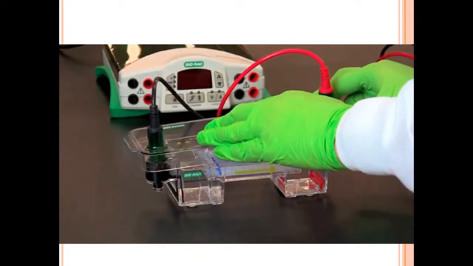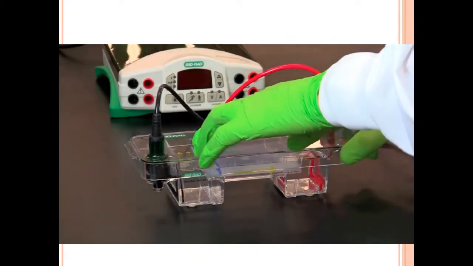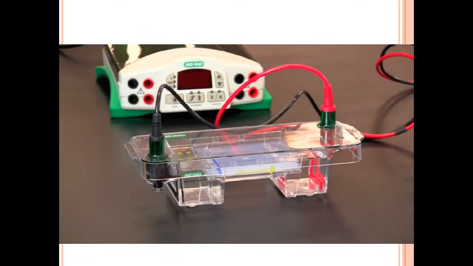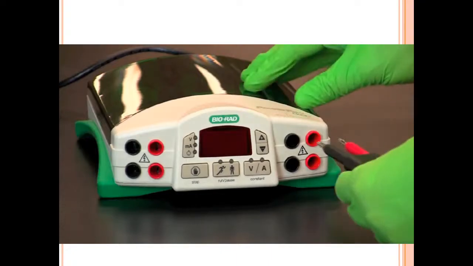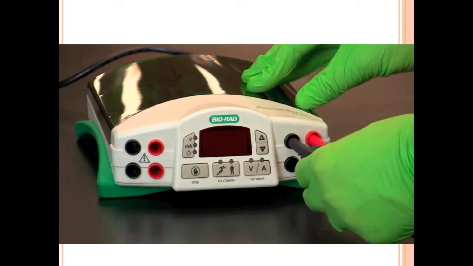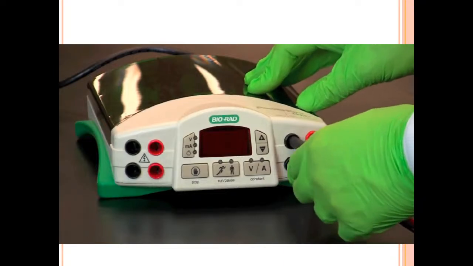Place the lid on the gel chamber with the terminals correctly positioned to the matching electrodes on the gel chamber, black to black and red to red. Connect the electrodes to the power supply, again making certain the electrodes match the terminals on the power supply, red to red and black to black.